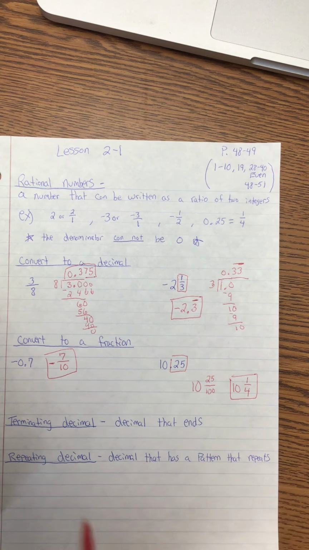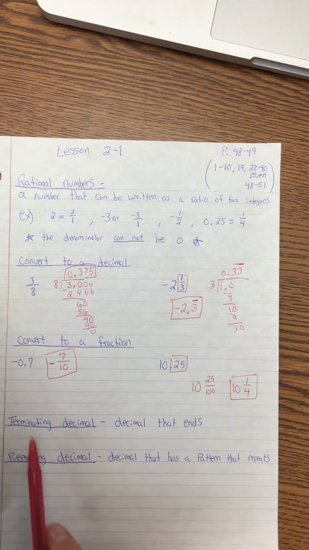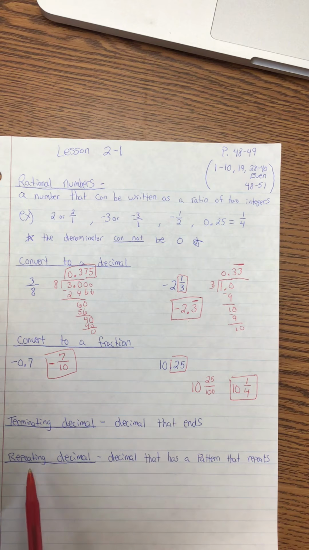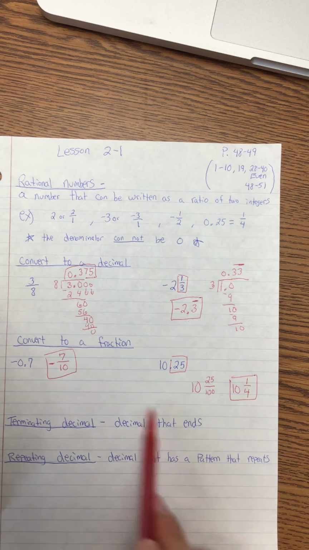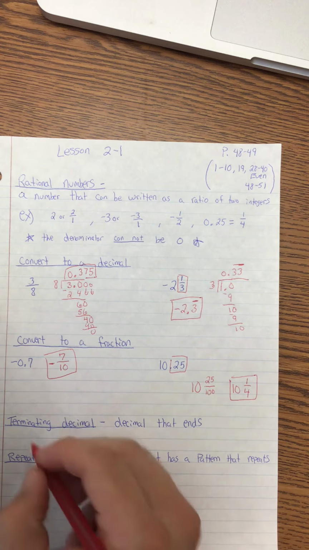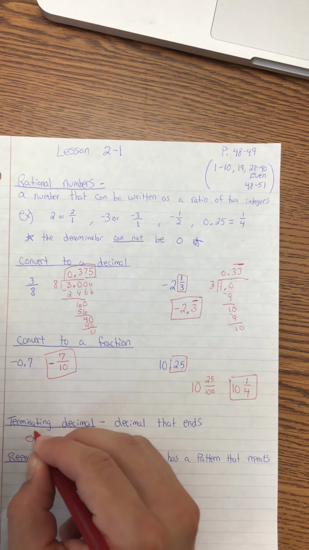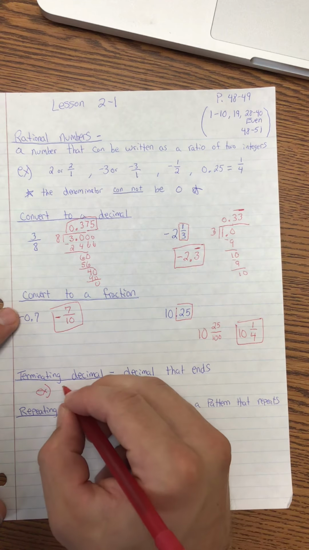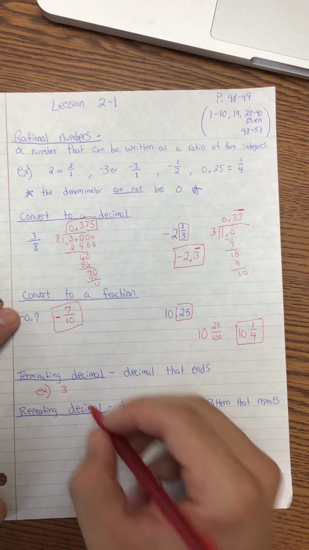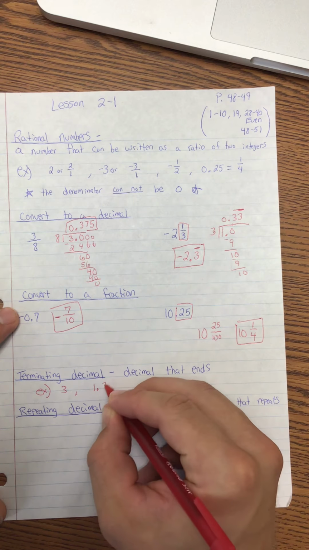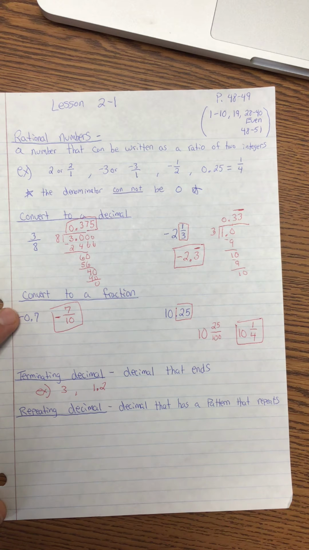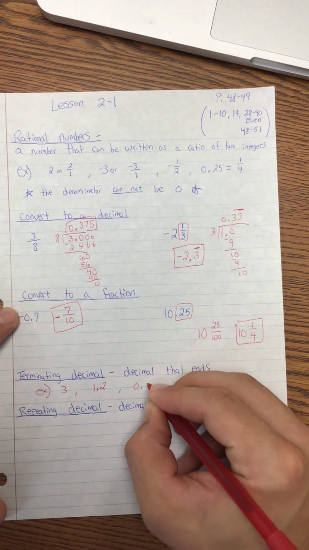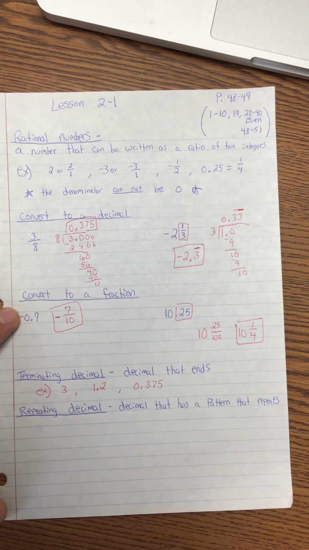The last two things I want to talk about are terminating decimals and repeating decimals. Terminating decimals end. Repeating decimals have a pattern that repeats. So I'll give you a couple examples of what a terminating decimal looks like. 3, it stops, right? 1 and 2/10 or 1.2, it stops. 375 thousandths or 0.375, it stops. Those are all terminating decimals, they end.